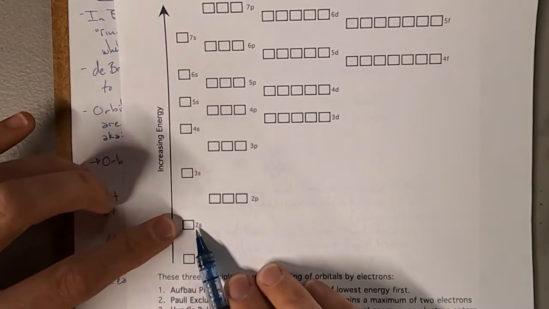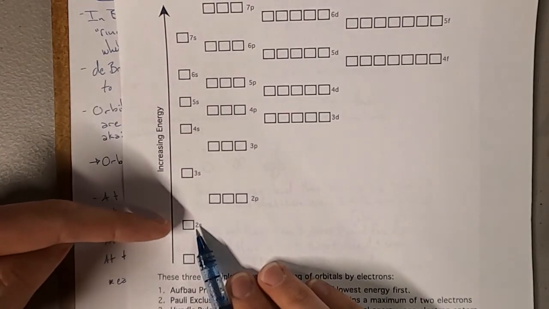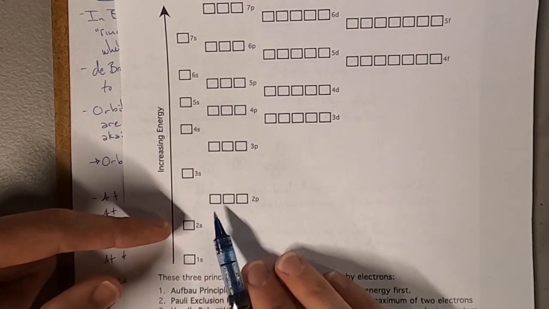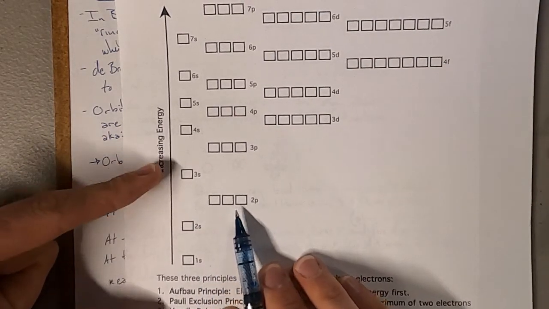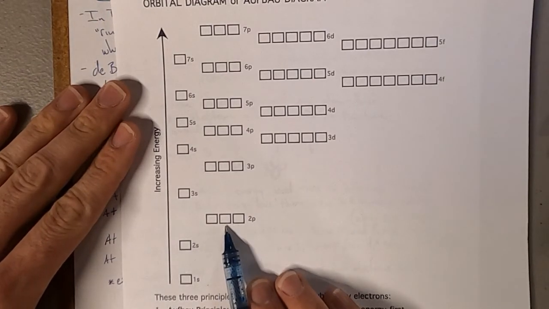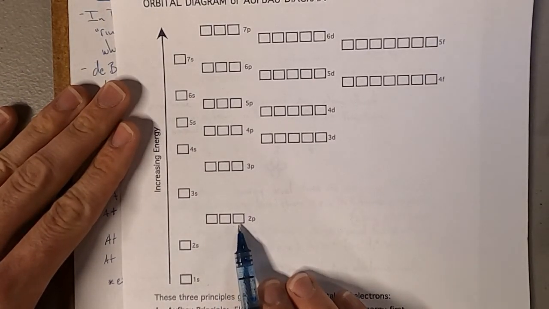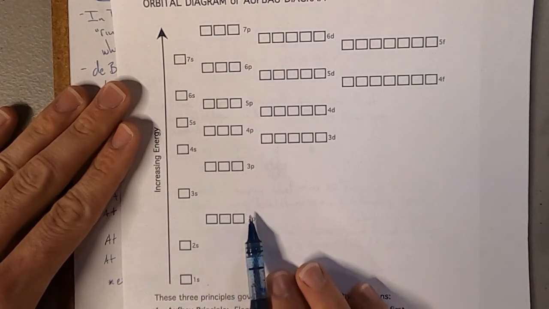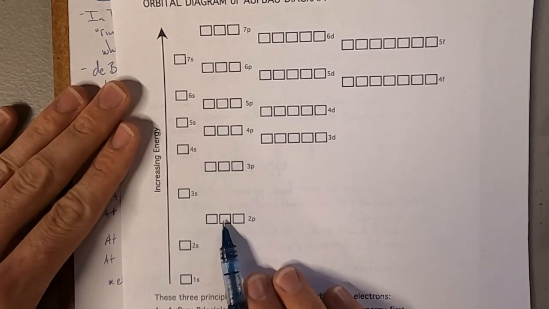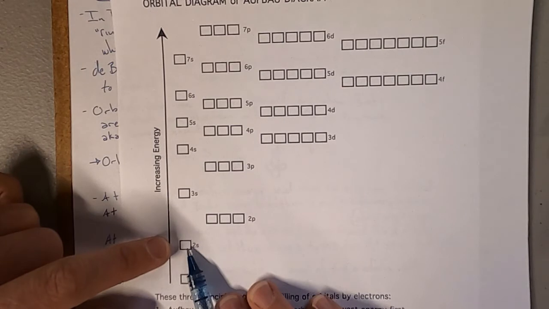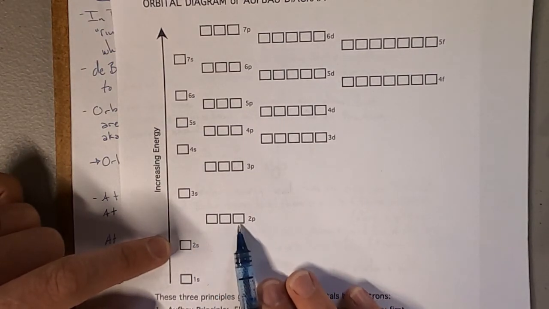This is the 2s, and so it's at the second Bohr level, the second principal energy level, and it can hold 2 electrons. These 3 boxes represent the 3 p orbitals. This might be the x orientation, the y, and the z orientation p orbitals, the side-to-side one, the up and down one, and the out and back. And each can hold 2 electrons. And so you can see the 2s is slightly lower in energy than the 2p.